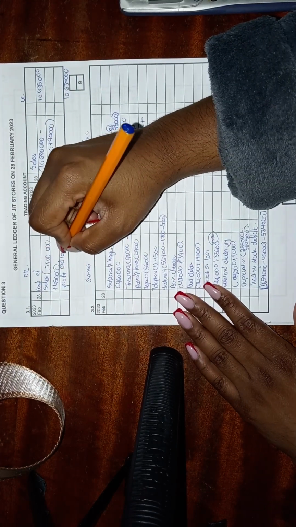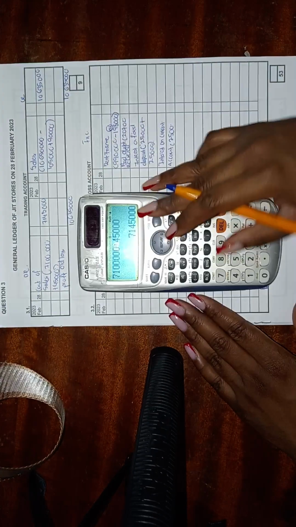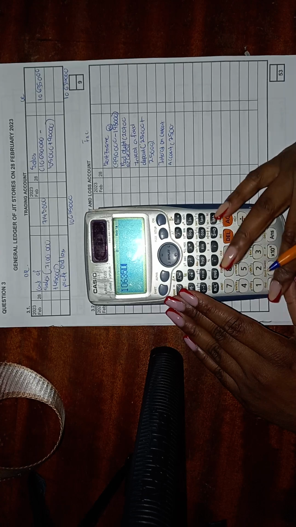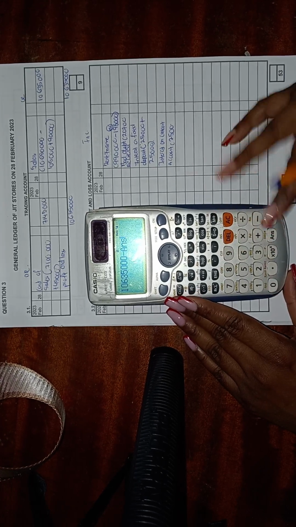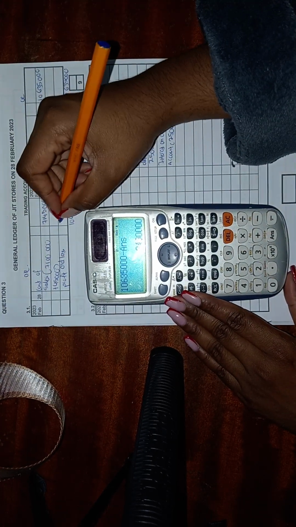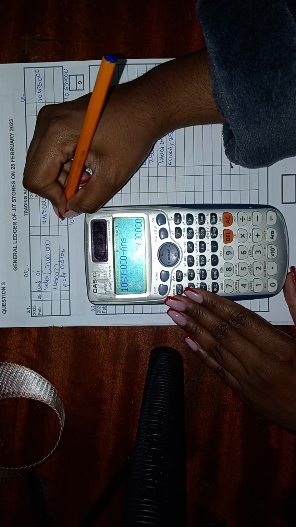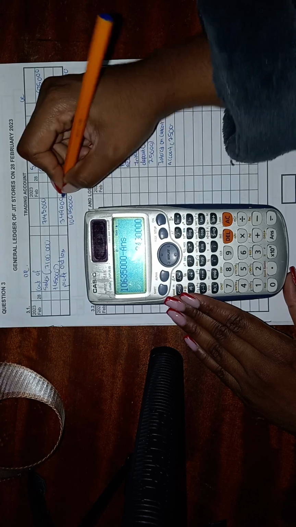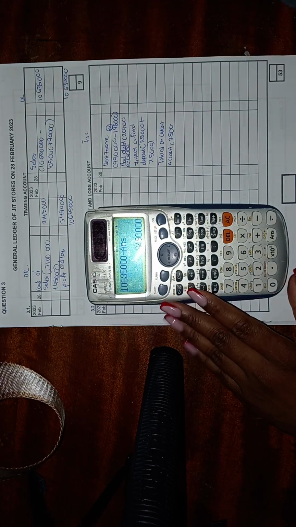where it's going. Okay, and then all I'm going to do is simply take 10,635,000 minus this 7,145,000, and I'm going to get 3,490,000.